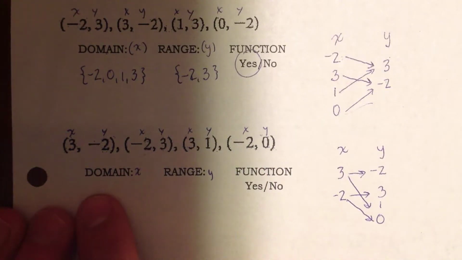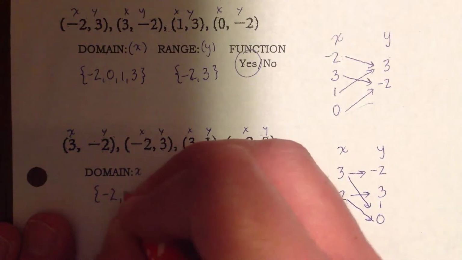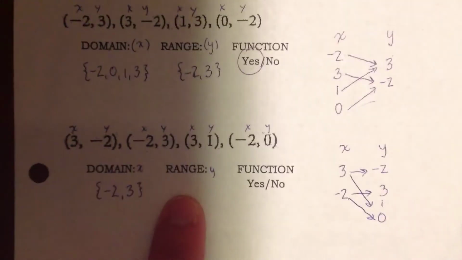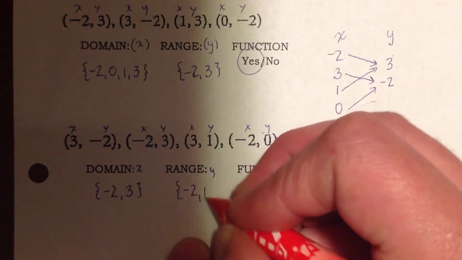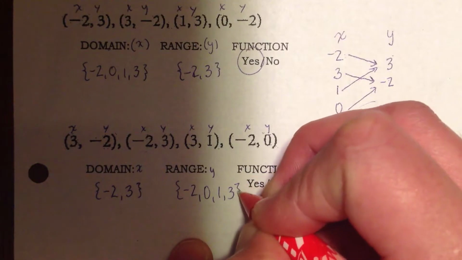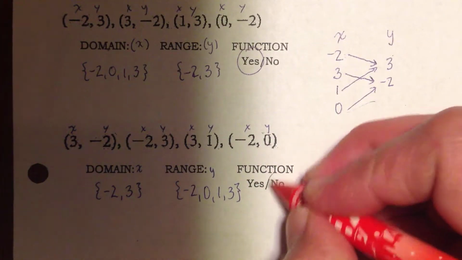So again, my domains are my x's. I list those from least to greatest, negative 2 and 3. And my ranges, again, from least to greatest would be negative 2, 0, 1, and 3. Now, because each of these inputs has 2 outputs, the answer is no, that is not a function.